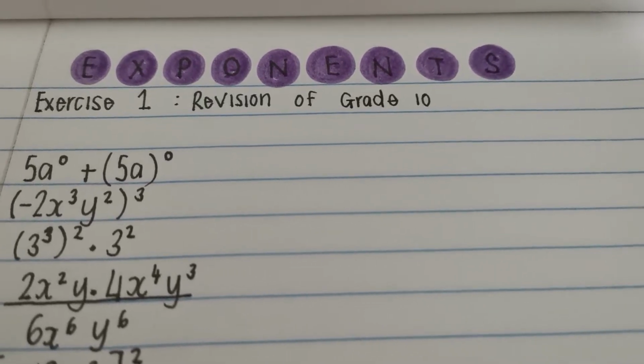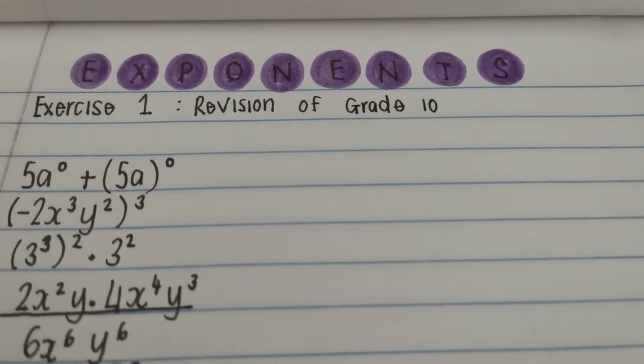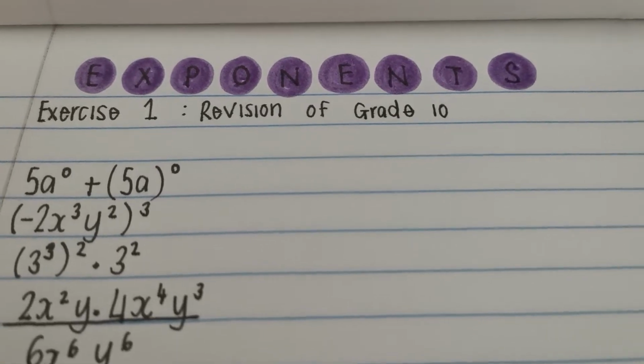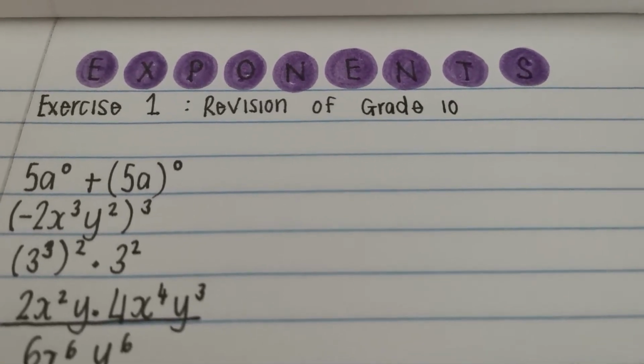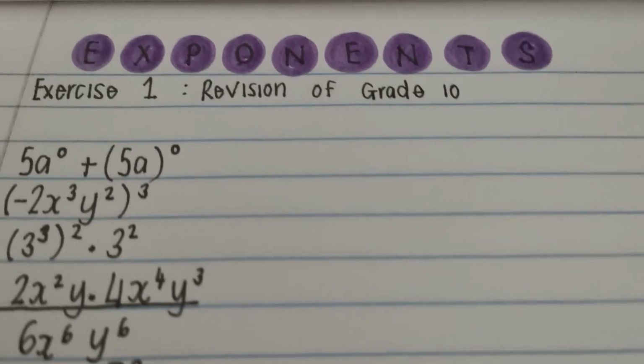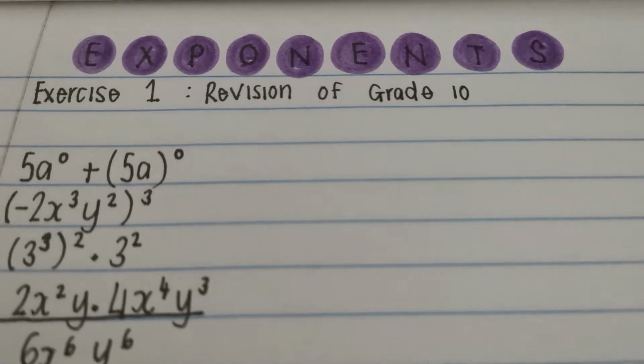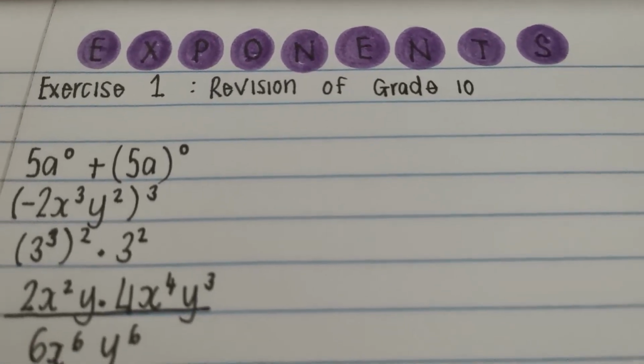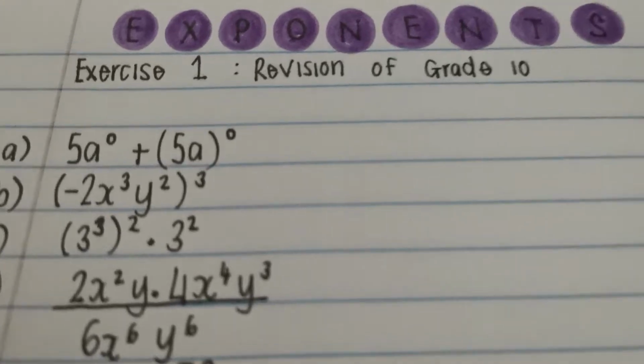Hi grade 11s, this is exercise 1 from your textbook, which is revision of grade 10 exponents. You are already familiar with all of the exponent laws and how to apply them. We're just going to be walking through that.